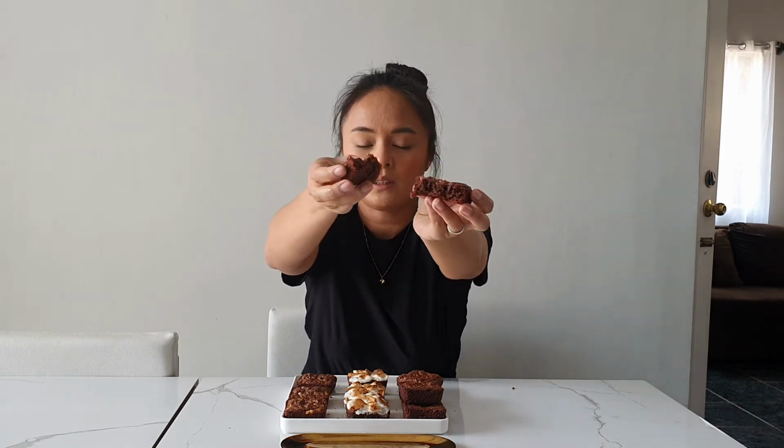So this is cold already. Alright, and this is the one with walnuts. So let's see if the nuts went inside since we didn't mix it. Alright, there you go. So that looks good.